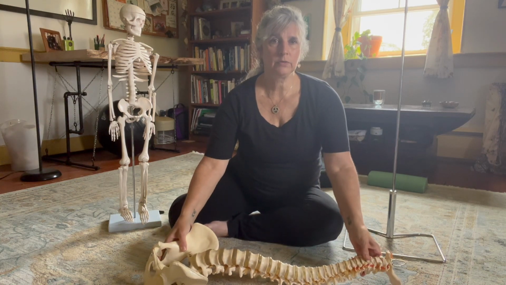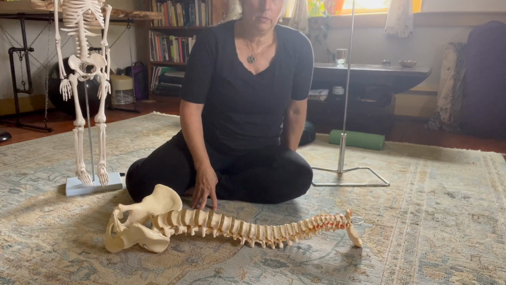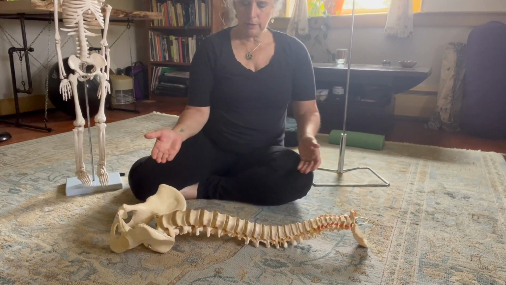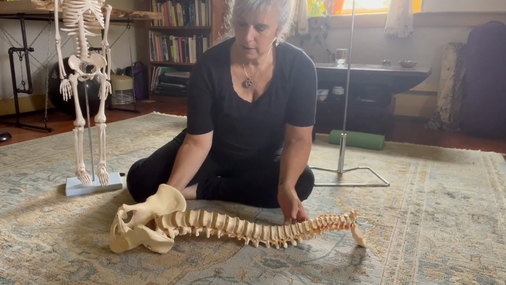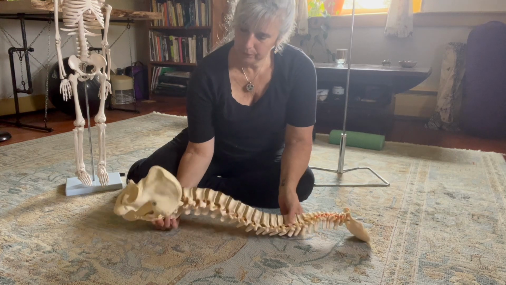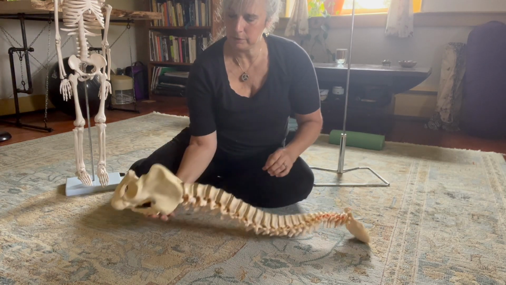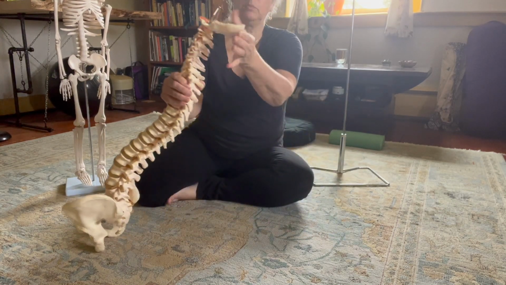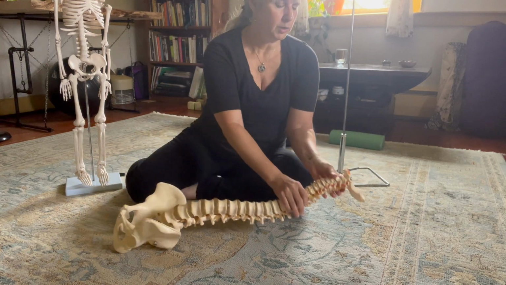So if we lay this on the floor, already you're going to see that 3 points of contact are going to be the middle of the thoracic spine, the sacrum, which is this triangular piece of bone here between the two halves of the pelvis, and then the back of the head here. This is just a part of the skull, the base of the cranium.